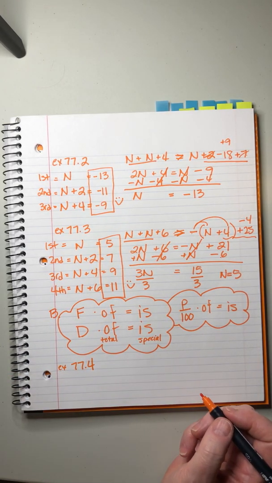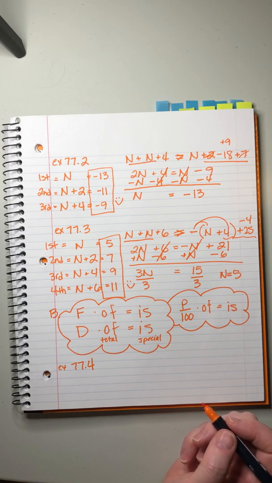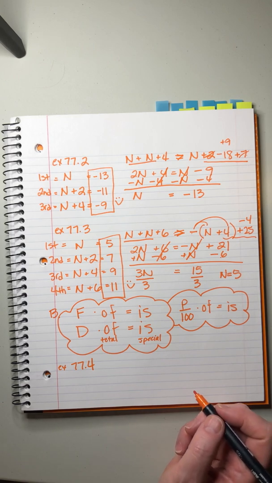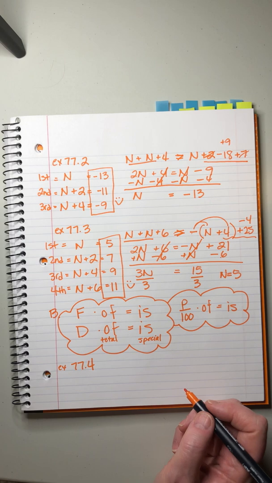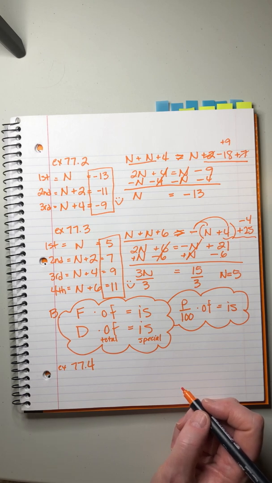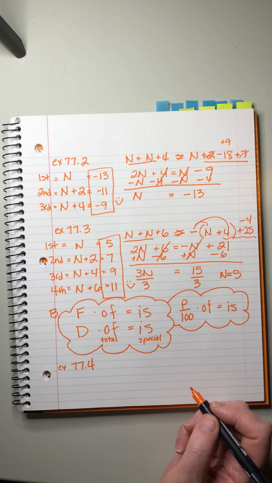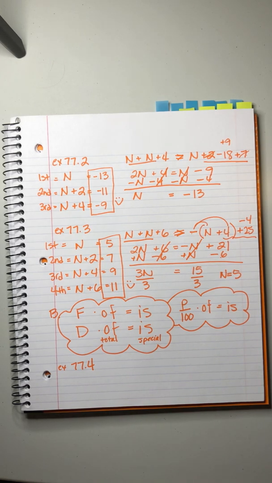$77.4. How many of these do we have? 1, 2, 3. Woo! Long lesson. Lopez used a 5-iron, but the ball covered only 4/5 of the required distance. If she hit the ball 112 yards, what was the required distance? I see what we got going here. We got a little golf problem, right?